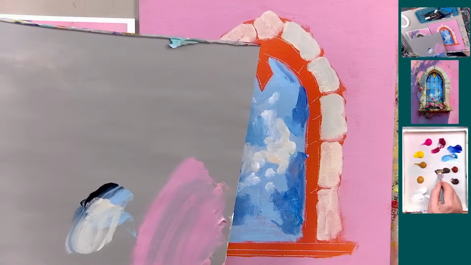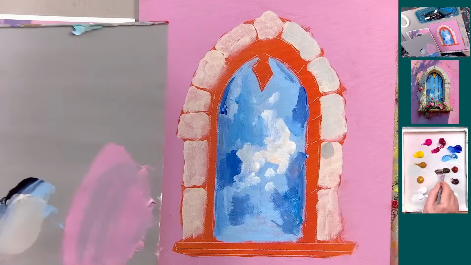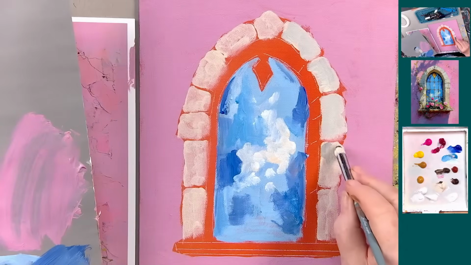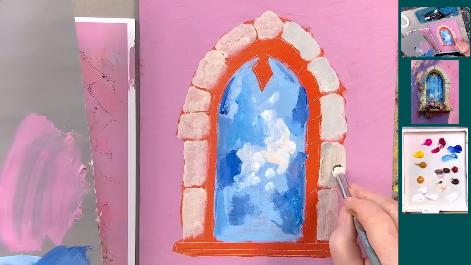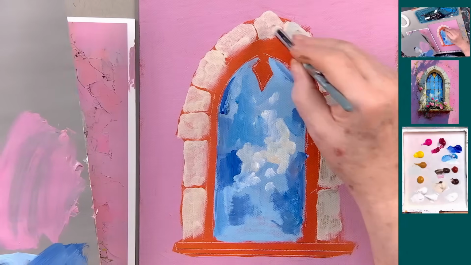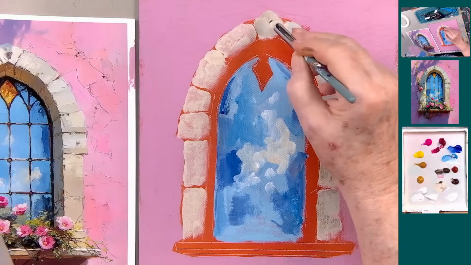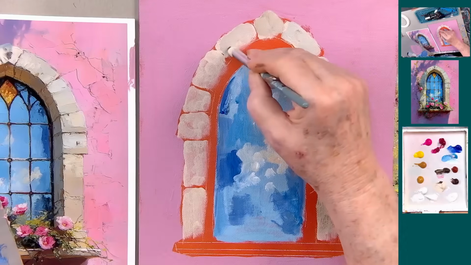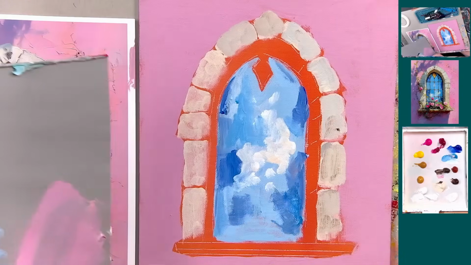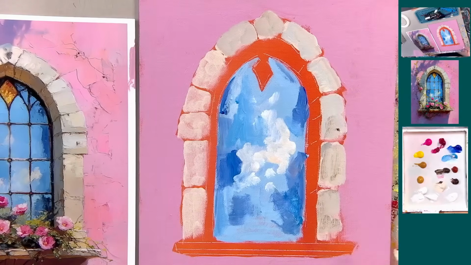Okay, now I'm going to put a little bit of raw umber in that, okay? Maybe this stone, let's put a little bit of raw umber and buff titanium. Let's do that, okay? Because nothing is ever just one color. Repeat after me: nothing is ever just one color. All right, and so now it's already kind of looking better.